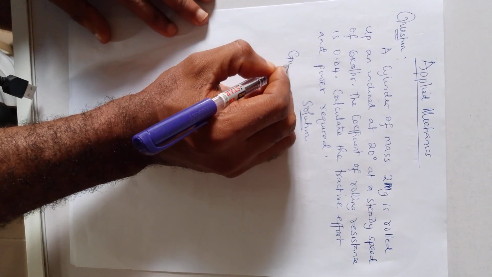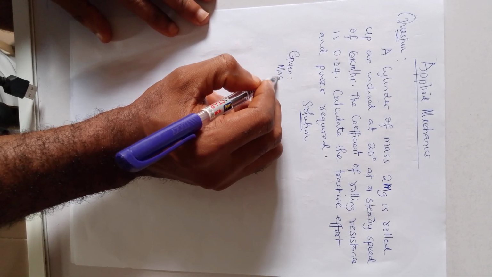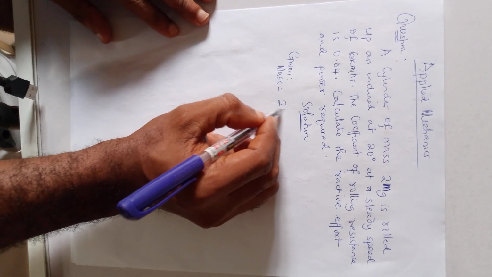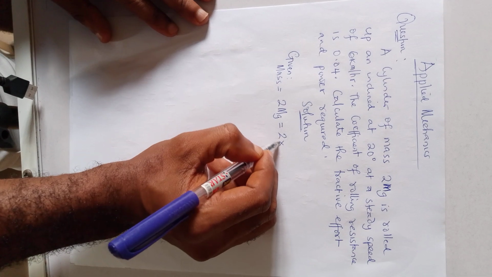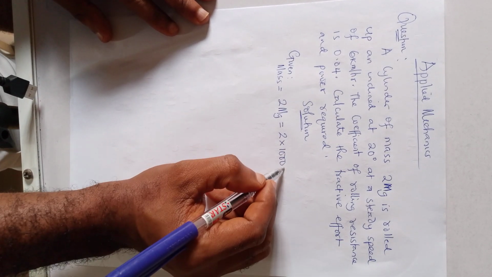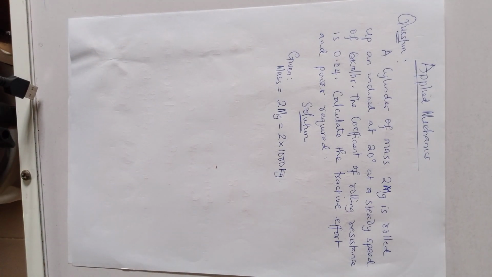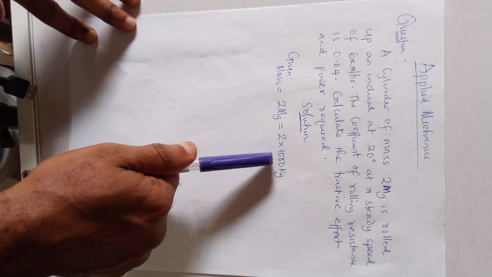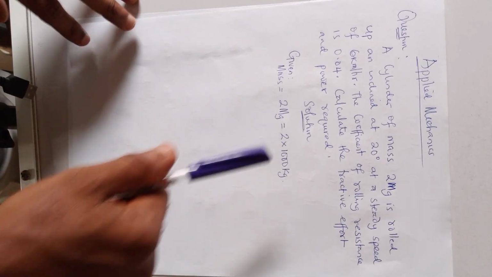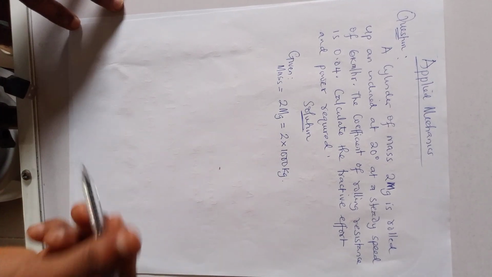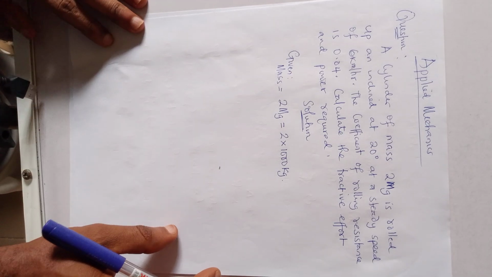So we are given mass equal to 2 megagram, which is the same thing as saying 2 times 1000 kilogram. So mega is raised to power 6, kilo is raised to power 3. So 2 megagram is the same thing as 2 times 1000 kilogram. So that is it all.